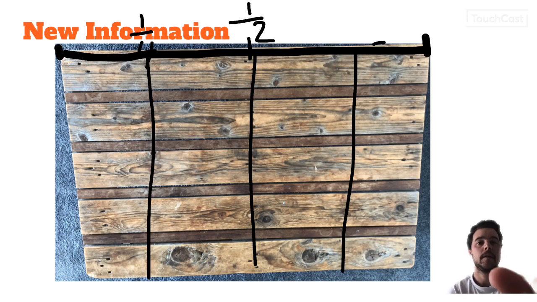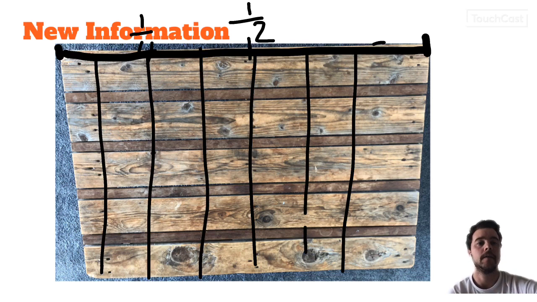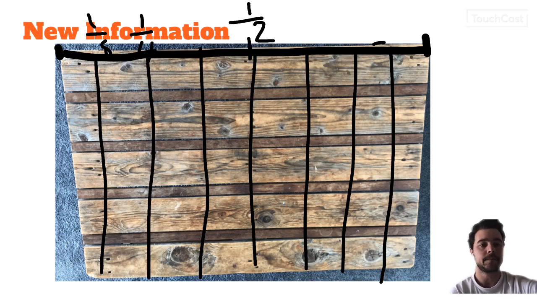If I want to put an eighth on, see, I'm using a strategy right now. I'm halving. That's helping me with all of my multiples of 2, or of 4. So an eighth is here. 1, 2, 3, 4, 5, 6, 7, 8. Now, can I use this strategy to put my third in?